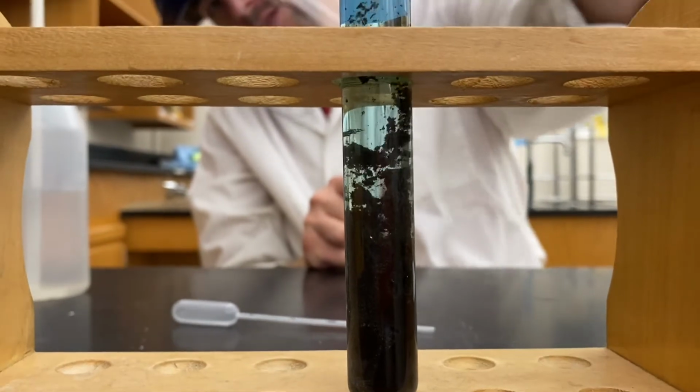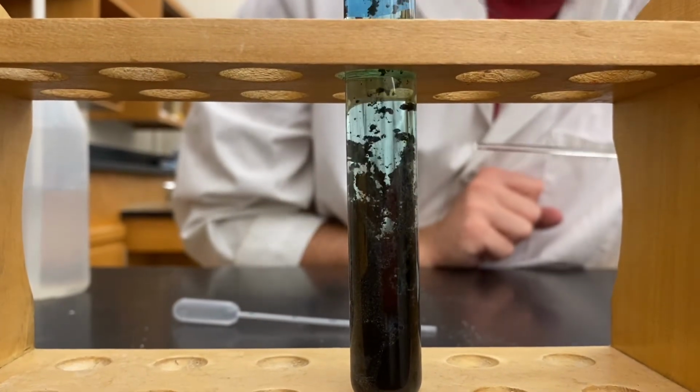And so now you can start to see some observations of chemical change there.